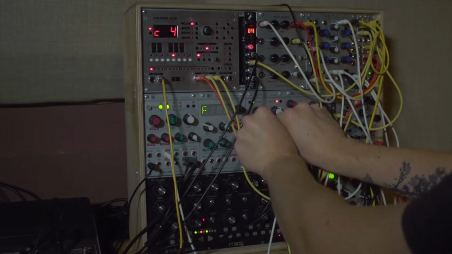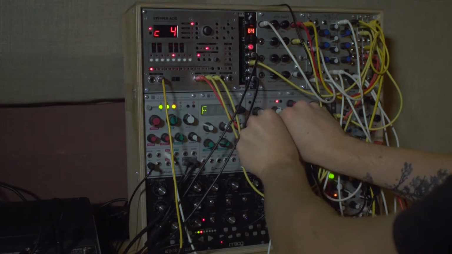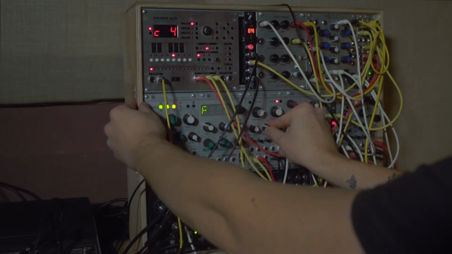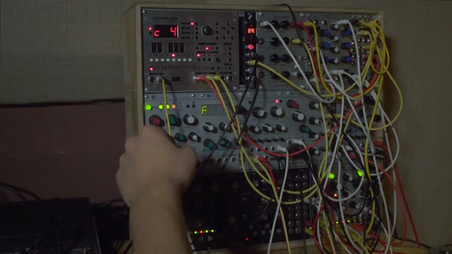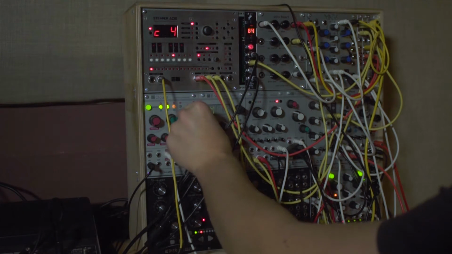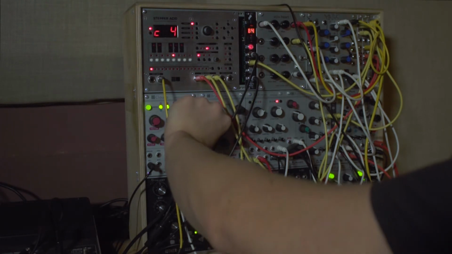And the great thing about Clouds is it has a freeze button, which will basically freeze the audio that's going into it and just kind of lock it in a loop. So this is locked now, and I can change the pitch if I want.